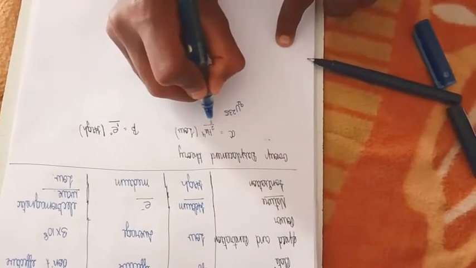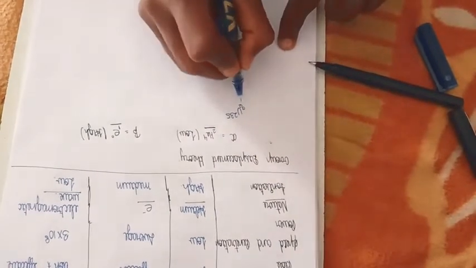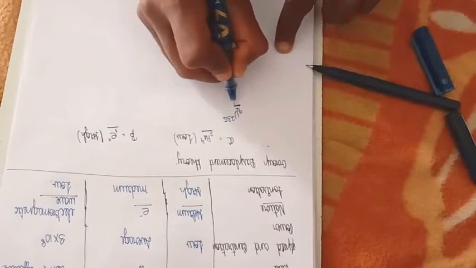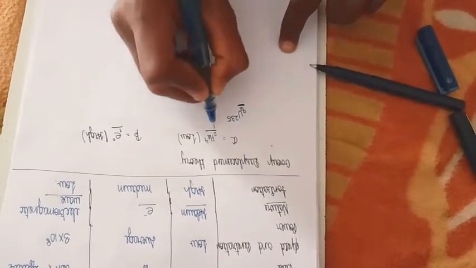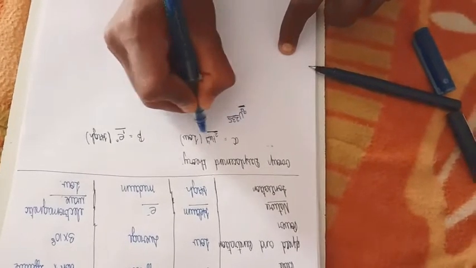High or low means: if we take an alpha, the atomic number is reduced by 2 and the mass is reduced by 4.